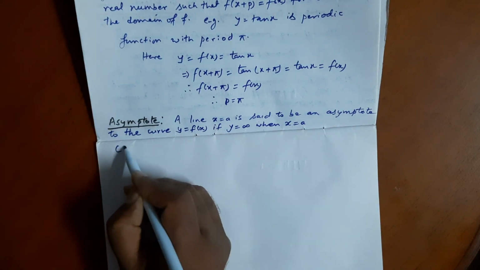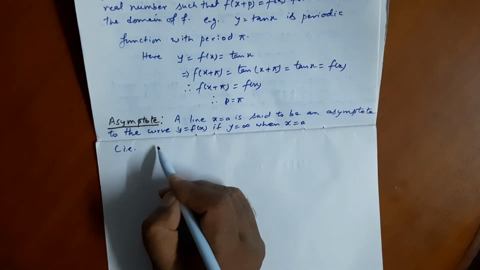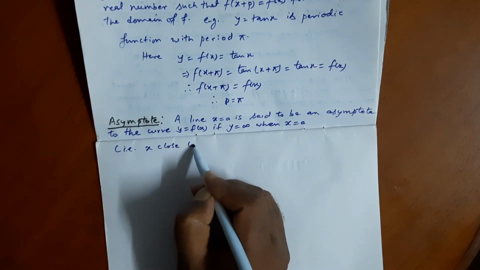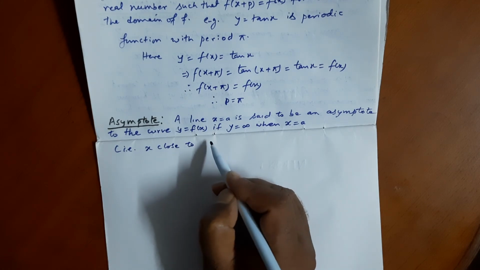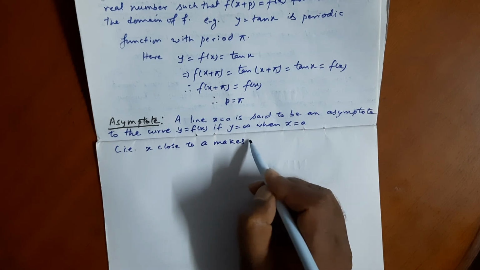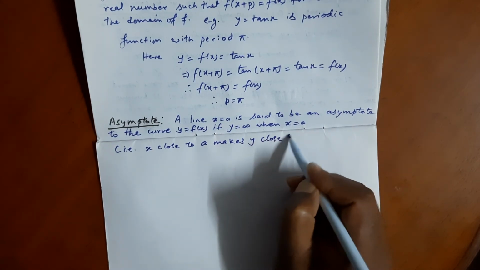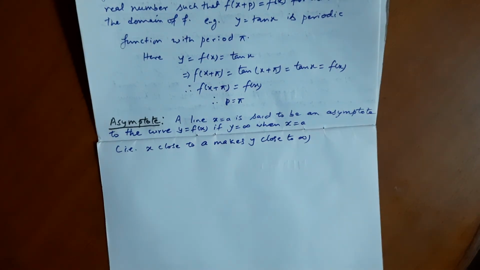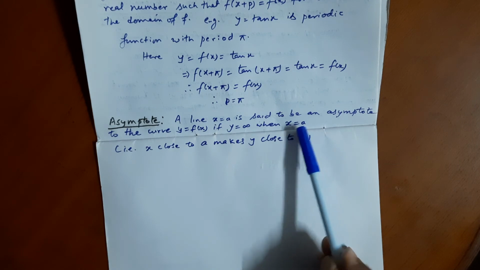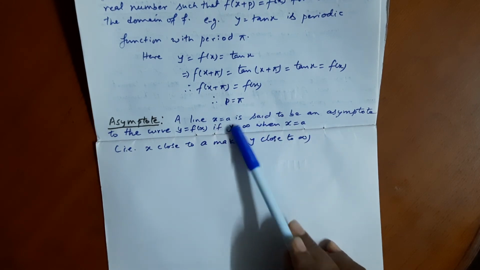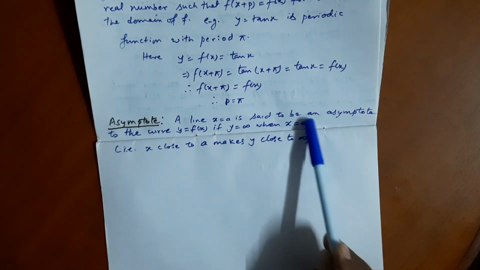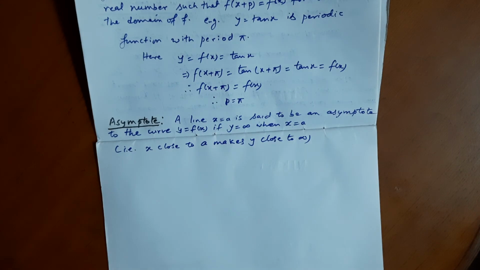That is, x close to a makes y close to infinity. That means when one variable has a finite value, the other variable has value infinity. At the time, this x equals a, this equation gives us the asymptote. x equals a becomes the asymptote.